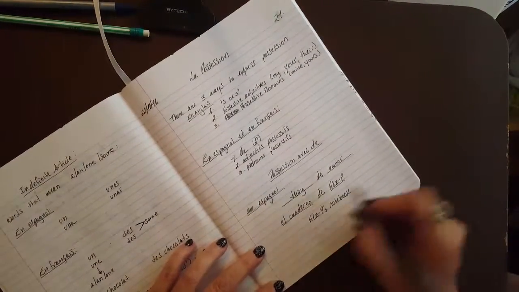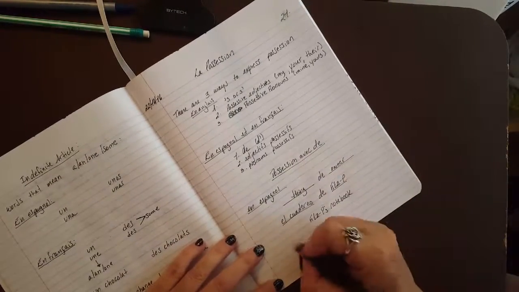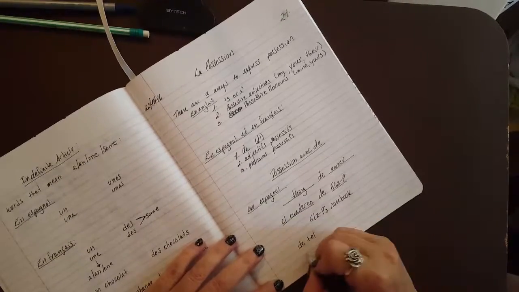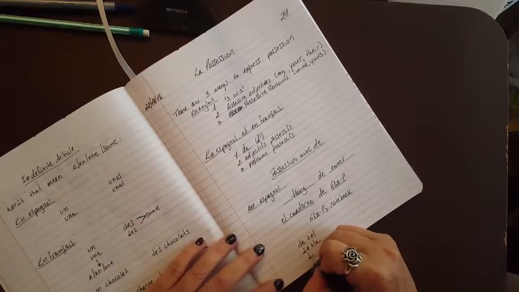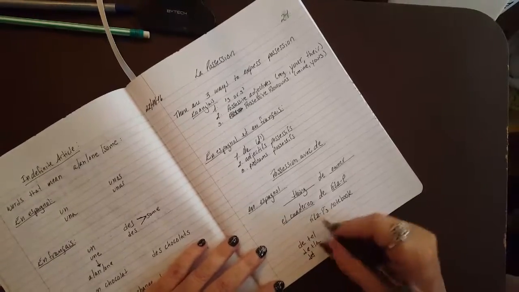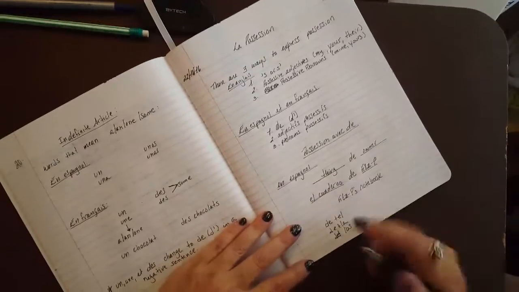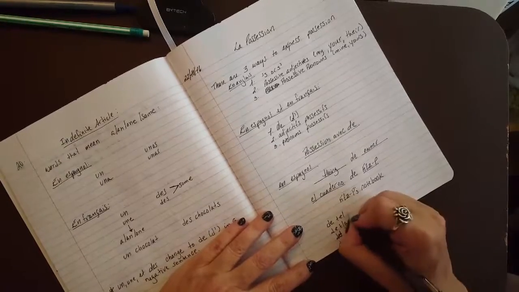You'll also remember that if de is followed by a definite article, that we do make some spelling changes. So for instance, de plus el, de plus la, de plus los, and de plus las.